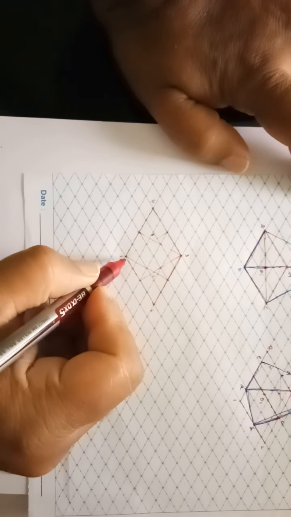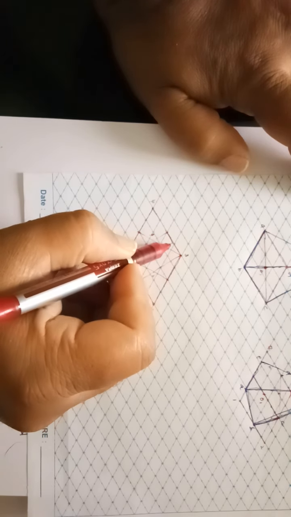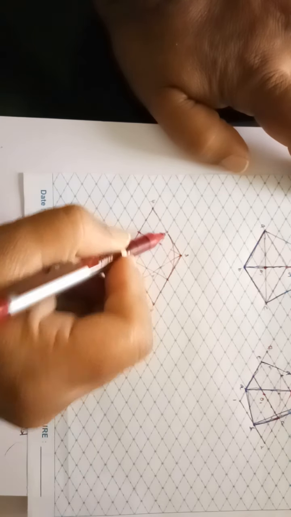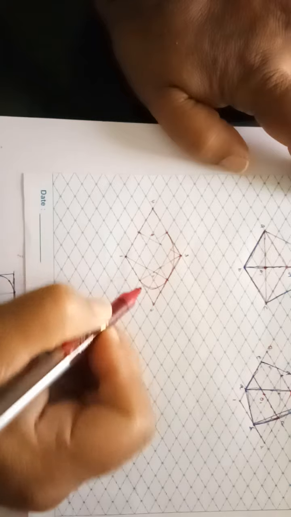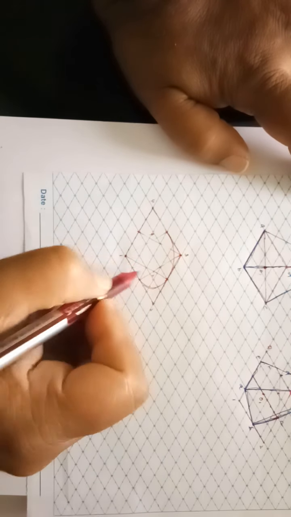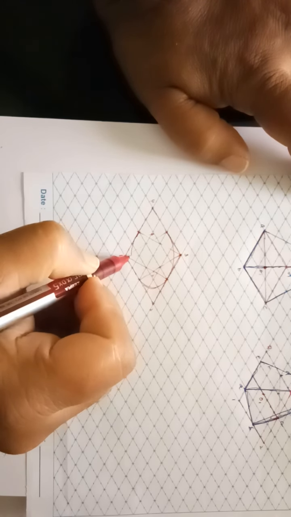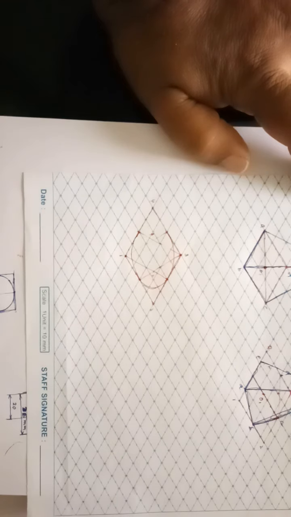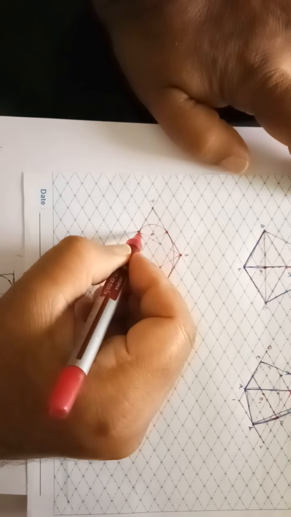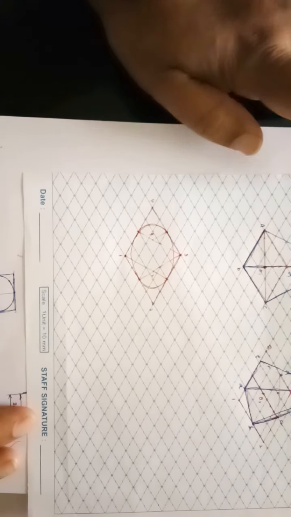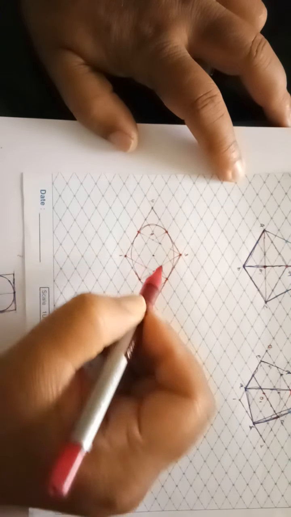Now draw the circle, as I said, with 1 as center, this as radius, draw an arc. So it will be thin lines first. Then with 2 as center, this as radius, draw one more arc. Then with 3 as center, this as radius, draw one more arc up to here. Then with 4 as center, this as radius, draw one more arc. So this completes the base of the cone, and you know this is the center of the circle.